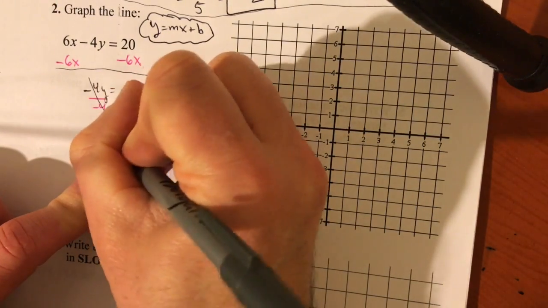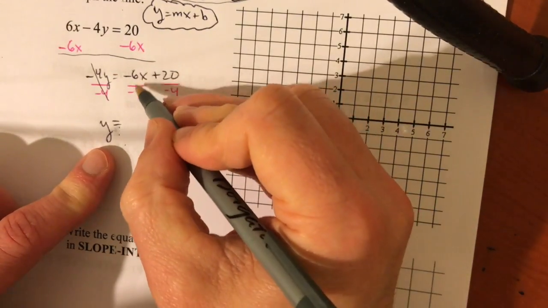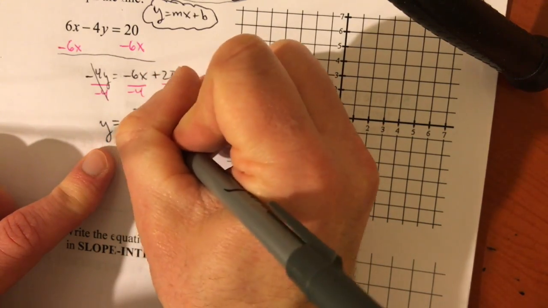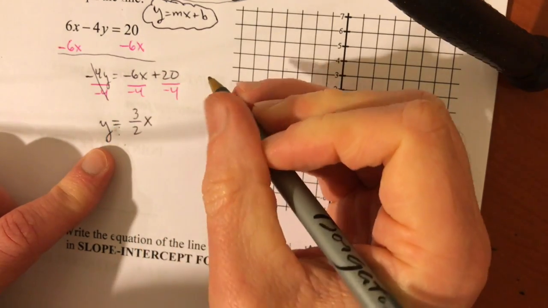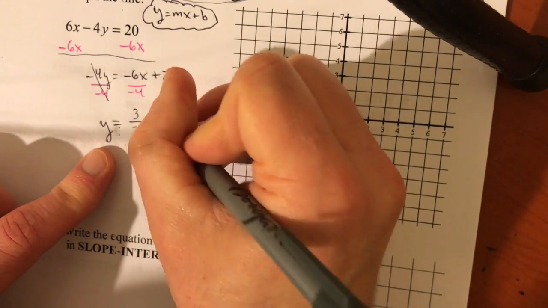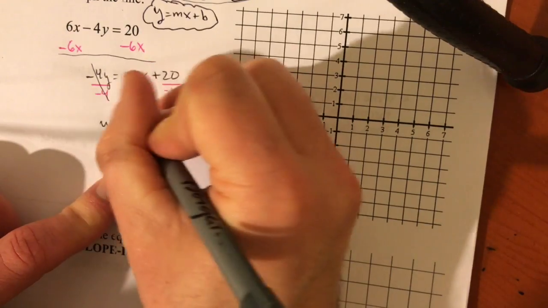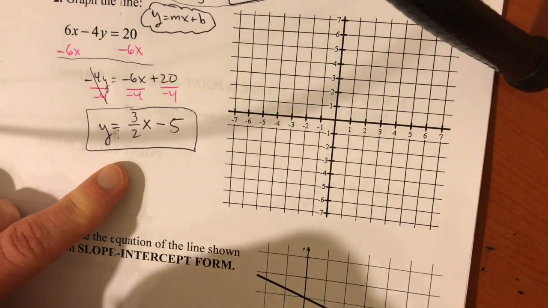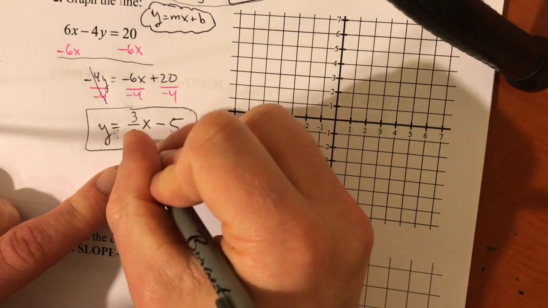And I'm left with positive y equals negative divided by negative is positive. 6/4 reduces to 3/2. 3x over 2, or 3 halves x. Positive 20 divided by negative 4 is negative 5. There is your equation in slope-intercept form, and that's your slope.